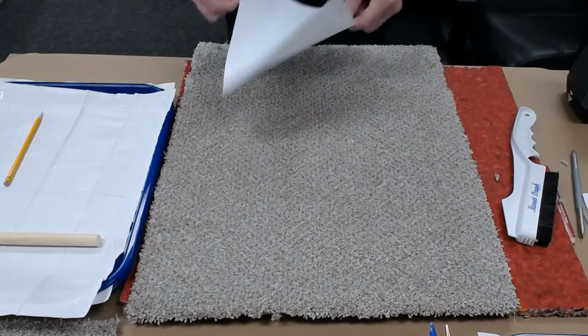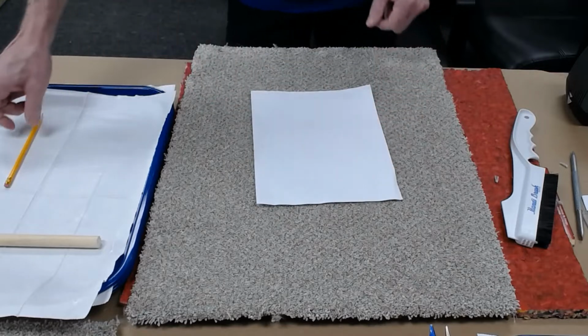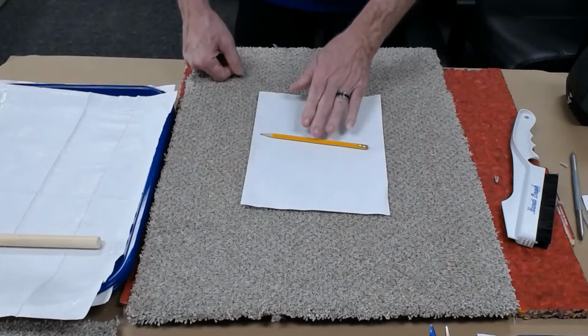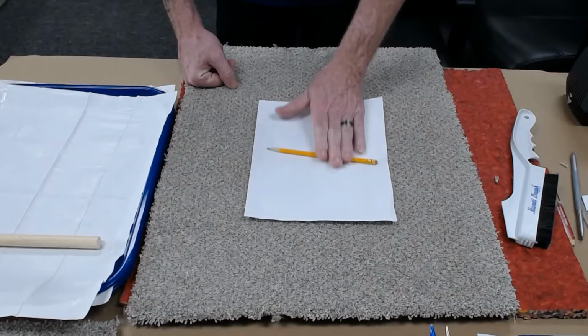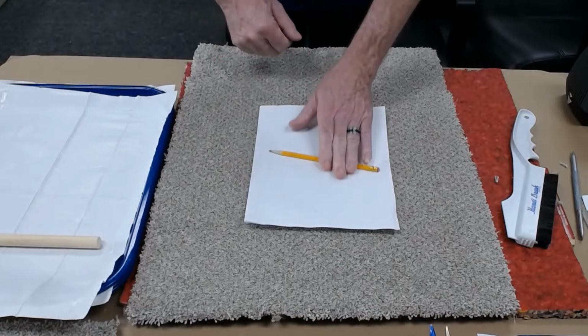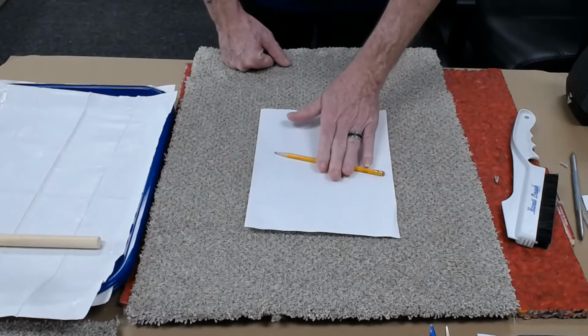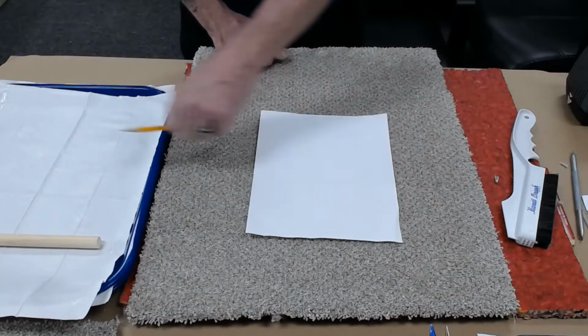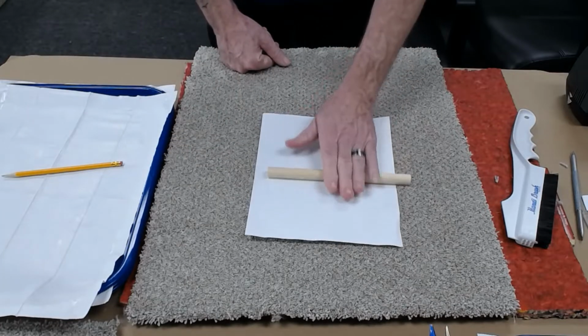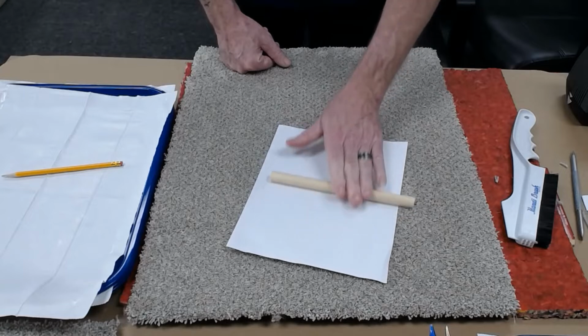The first test we do is called the paper and pencil test. Piece of paper and a pencil, and you actually roll the pencil across the paper, and the paper moves in the direction of the nap. Now this is really small, so it's harder for my big fat hands. So I like to use a dowel rod. And I just move it across and the paper goes in that direction.